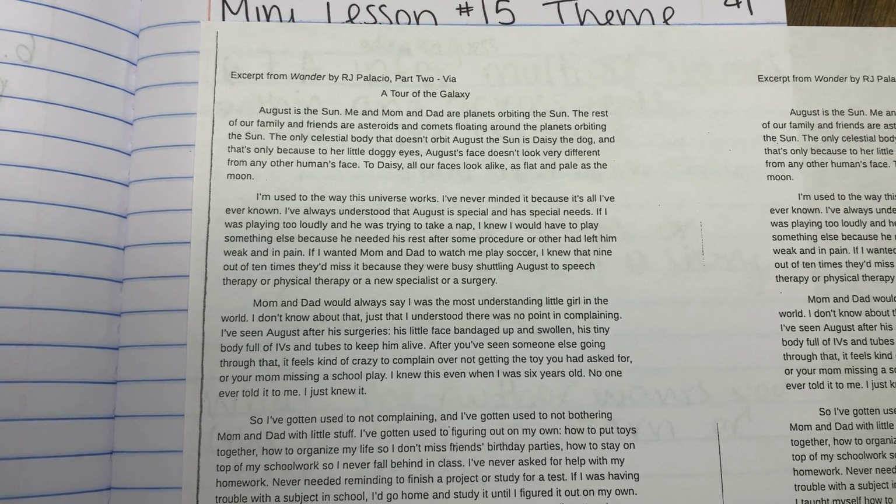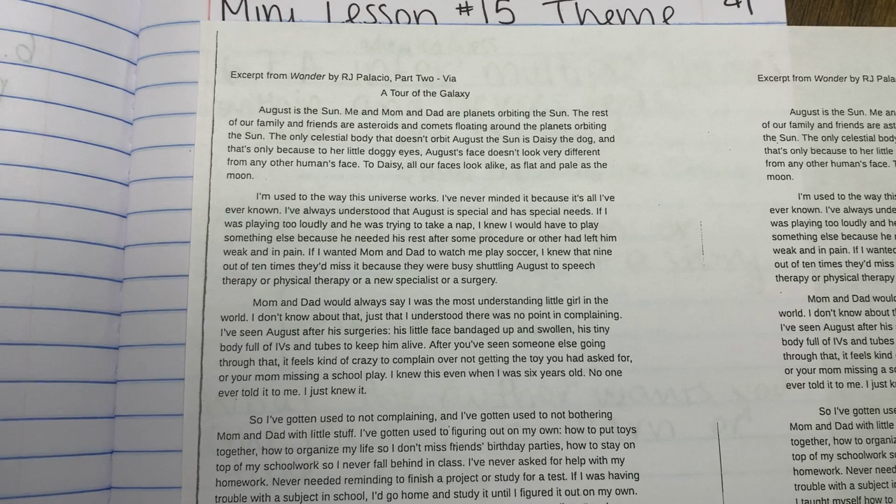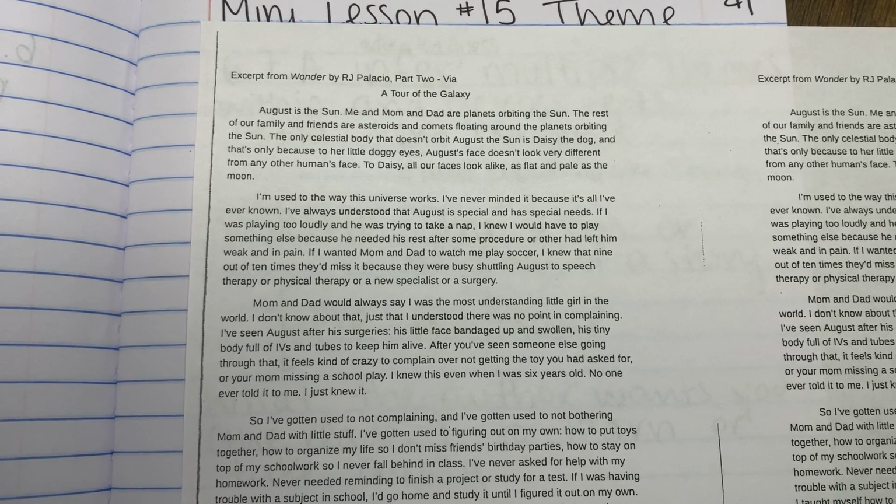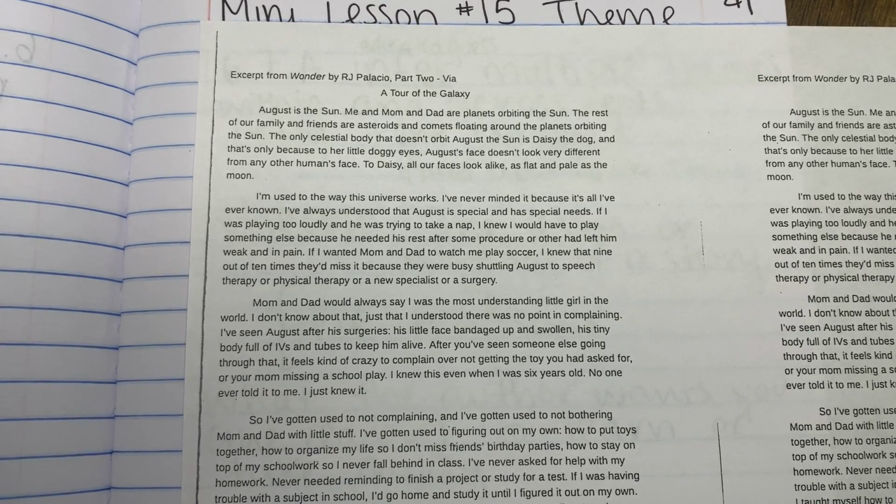A Tour of the Galaxy. August is the sun. Me and mom and dad are planets orbiting the sun. The rest of our family and friends are asteroids and comets floating around the planets orbiting the sun. The only celestial body that doesn't orbit August, the sun, is Daisy the dog. And that's only because to her little doggy eyes, August's face doesn't look very different from any other human's face. To Daisy, all our faces look alike, as flat and pale as the moon.